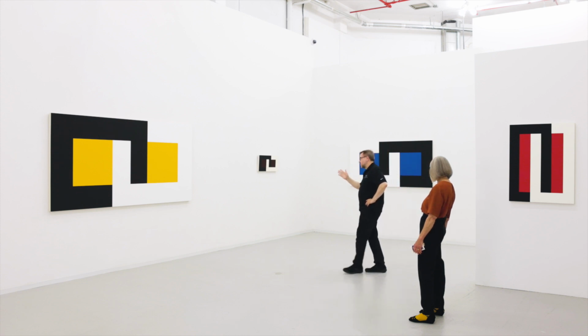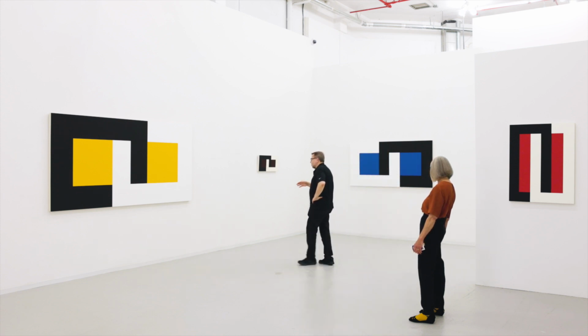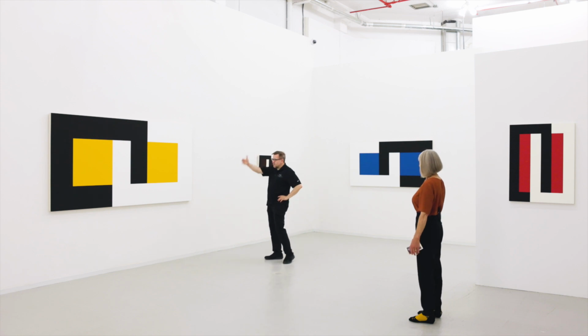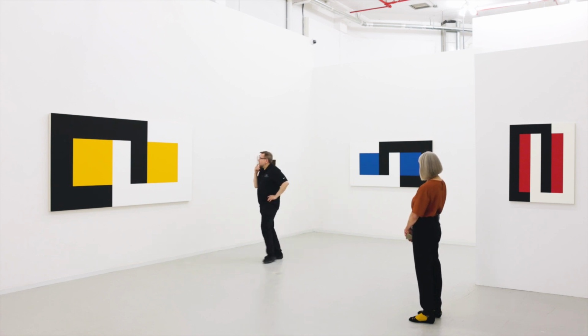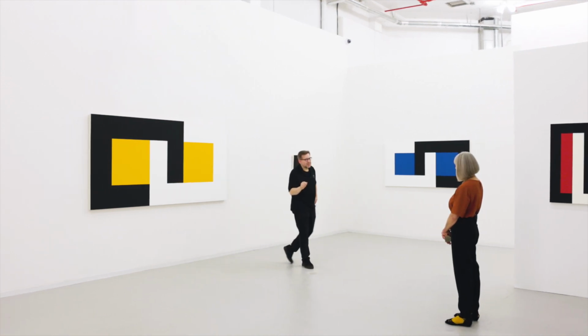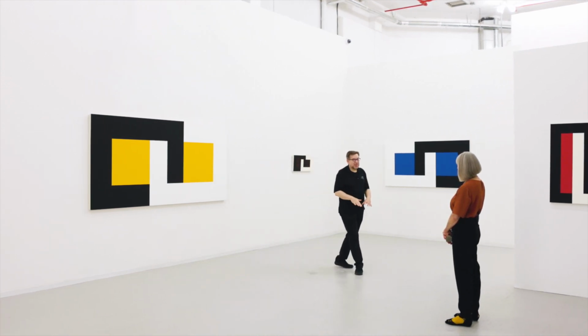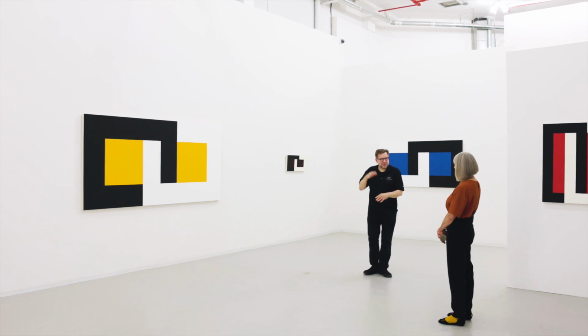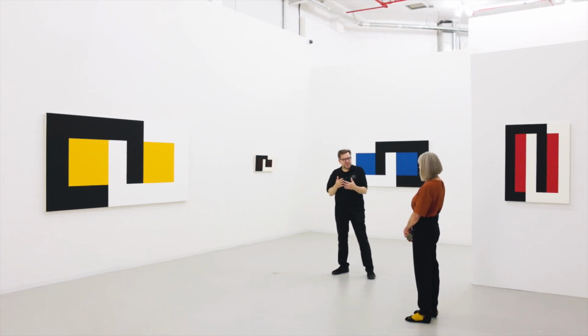It's the raw canvas on the side, so it is just the surface. But these aren't just one coat of paint. I mean, there's a lot of paint in there because they're very, very matte, and so you must have done quite a few layers, because it's all very smooth.